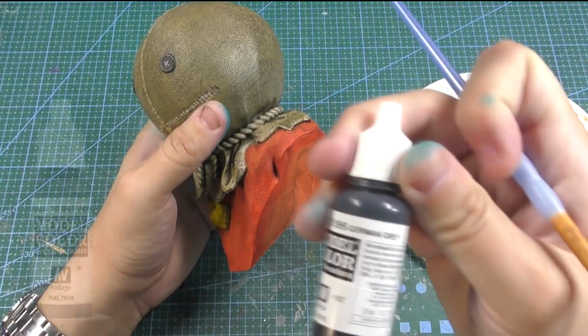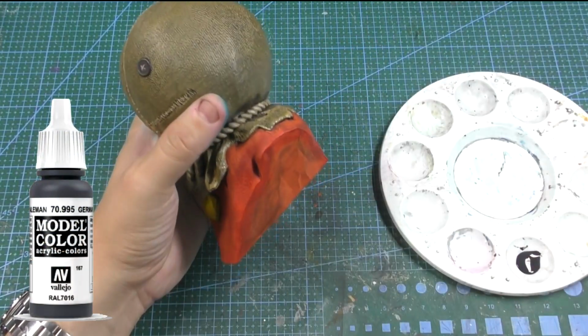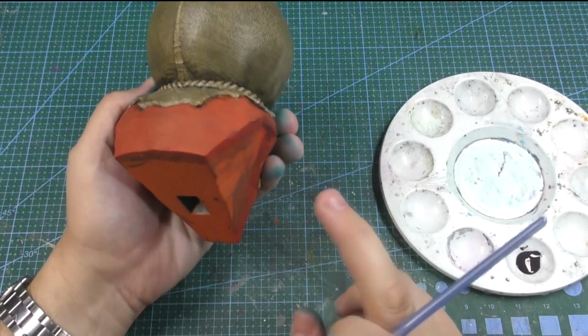For the next part, I'm going to go in with some German grey from Model Colour, and we're going to paint the underside and the sides.